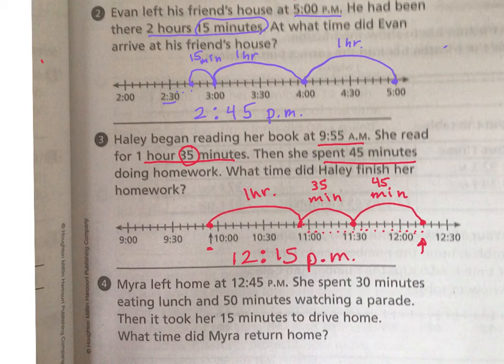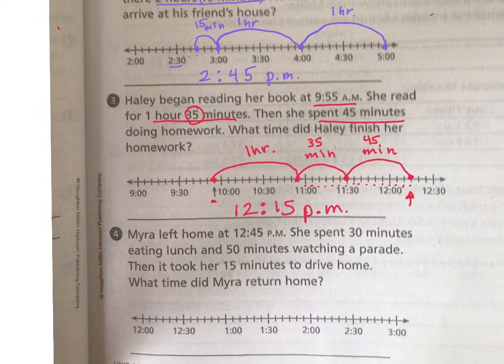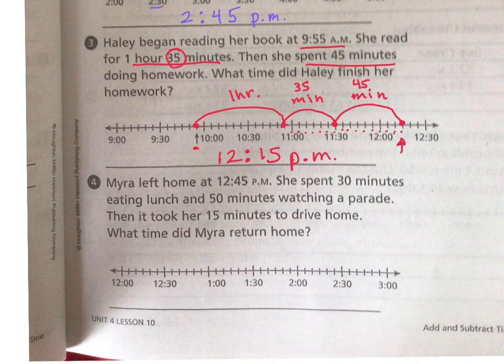Okay. So I'm leaving you with one of those to do, guys. Okay. So read it carefully. Start at the right spot. She's leaving home at 12:45. So you need to look down here and put a dot on 12:45 and then draw your loops. Okay. You know how to count. She goes ahead 30 minutes.